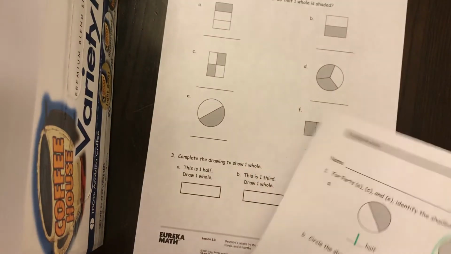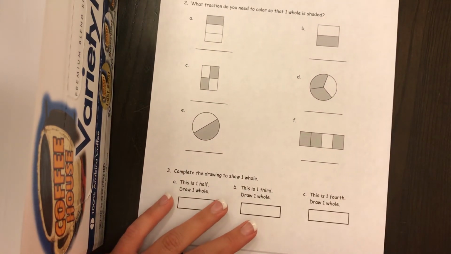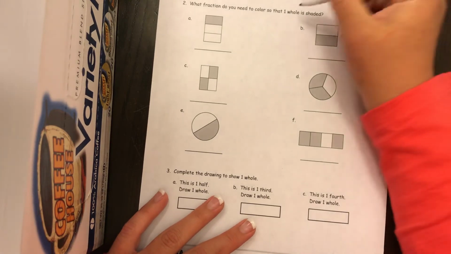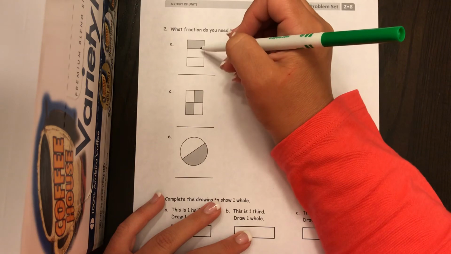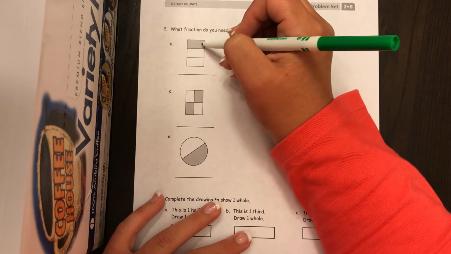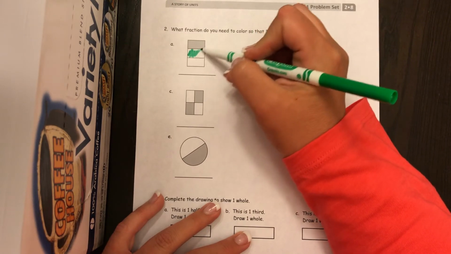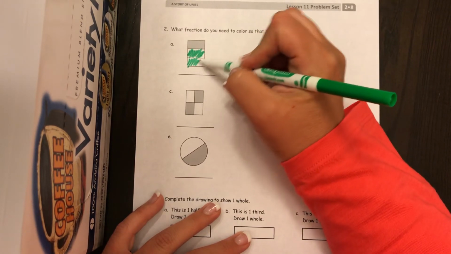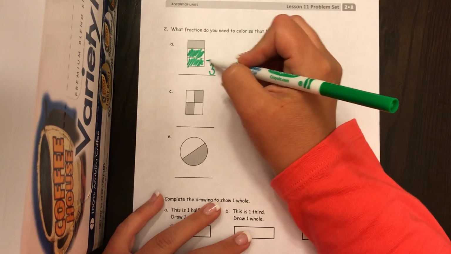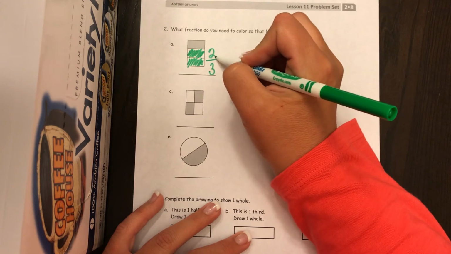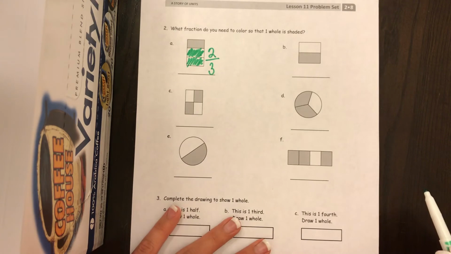Okay. This one asks, what fraction do you need to color so that the whole, 1 whole, is shaded? So you have here 3 parts that make up a whole. 1 part is shaded, but how many parts are you going to have to shade to make up a whole? 1, 2. Now all of it is shaded. You have 3 parts that make up a whole, and I had to shade 2 parts. So 2/3 still needs to be shaded.